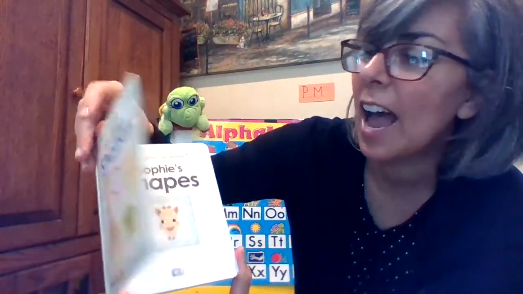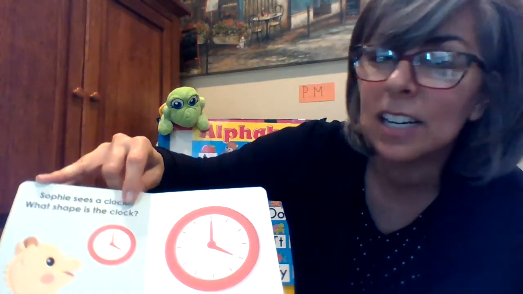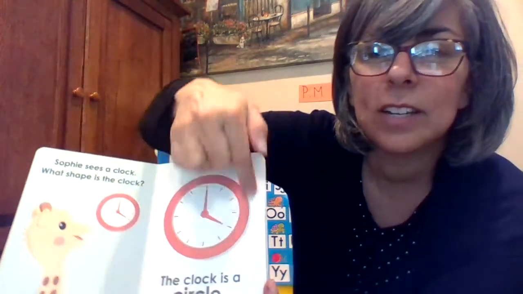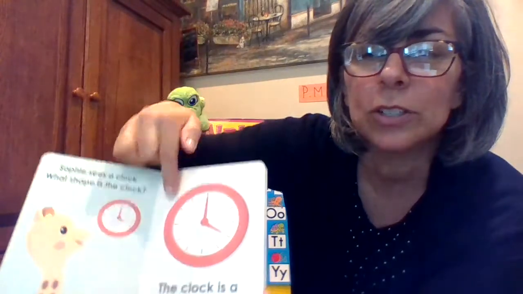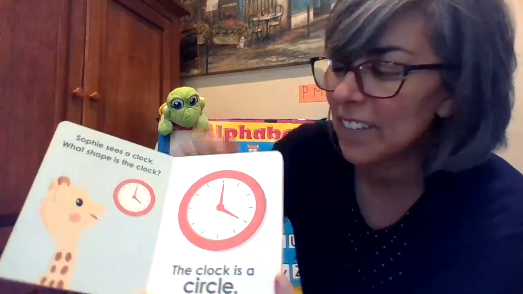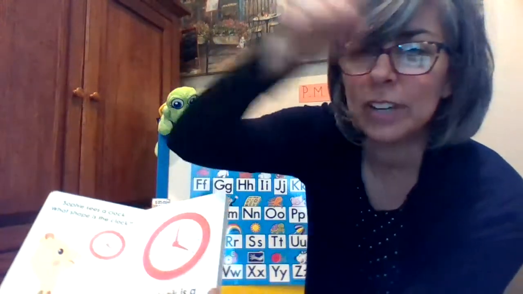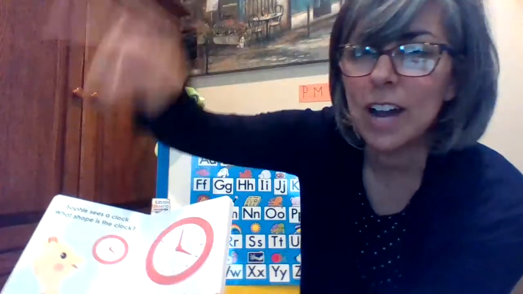Sophie is the giraffe. Sophie sees a clock. What shape is the clock? What shape is that? Is that a circle or is that a square? The clock is a circle. Very good. A circle. Do that with your hand. Your finger sticking out like a circle going round and round and round.